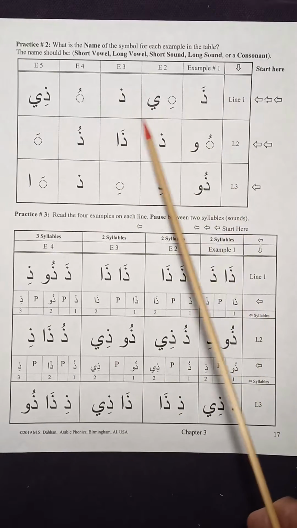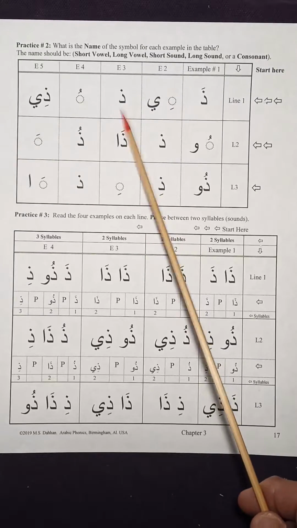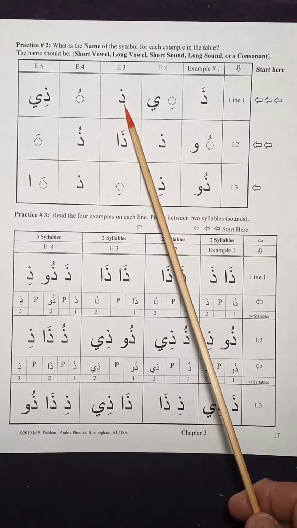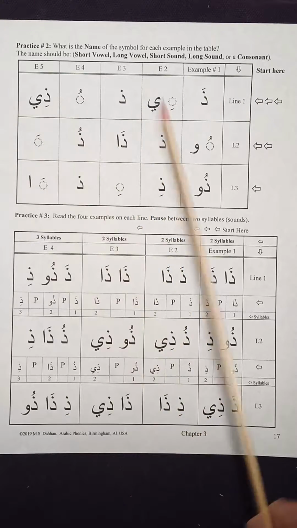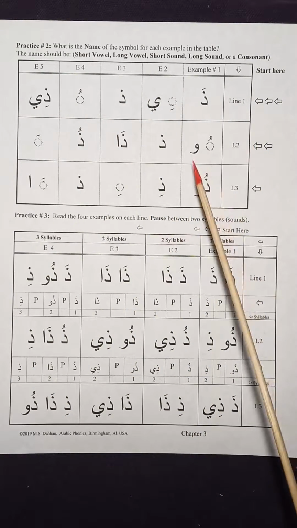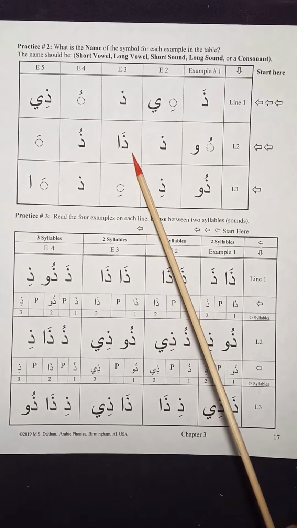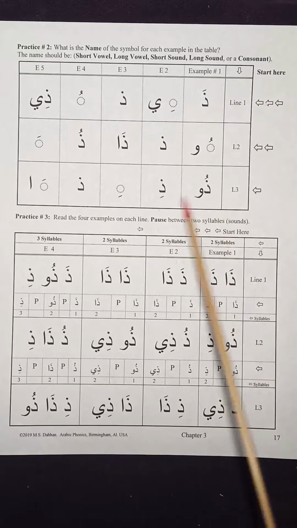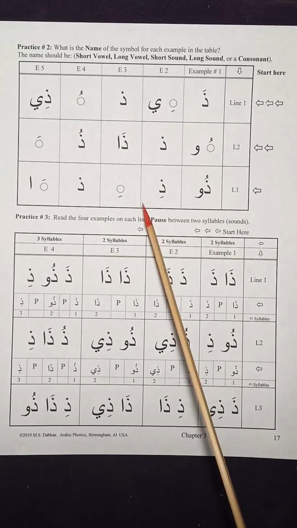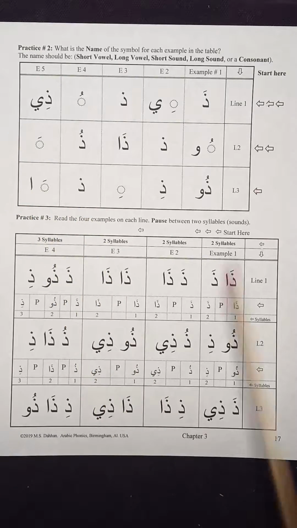This is e. It doesn't have a sound. Maybe it sounds like the with nothing, but we're going to address this later. It's not required to say the sound. So here we have long vowel, consonant, long sound, short vowel. Long sound, line 3: long sound, short vowel, consonant, long vowel.